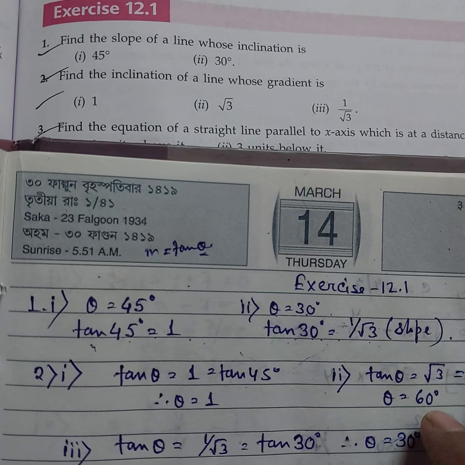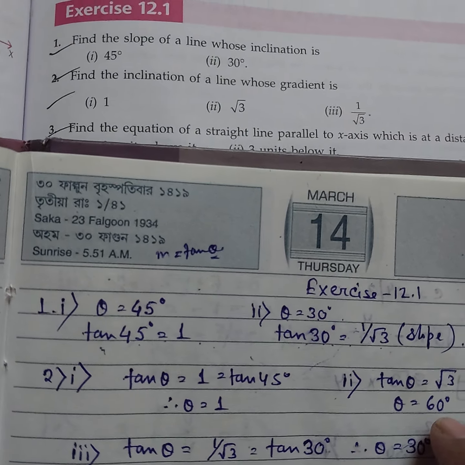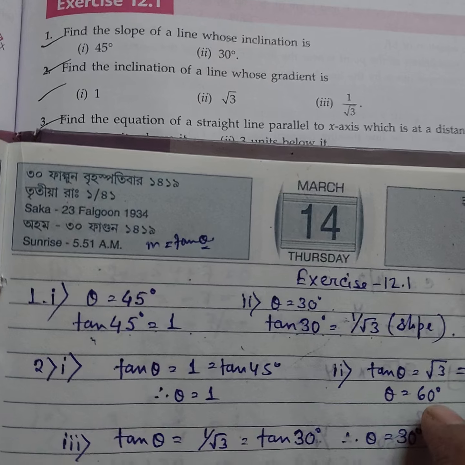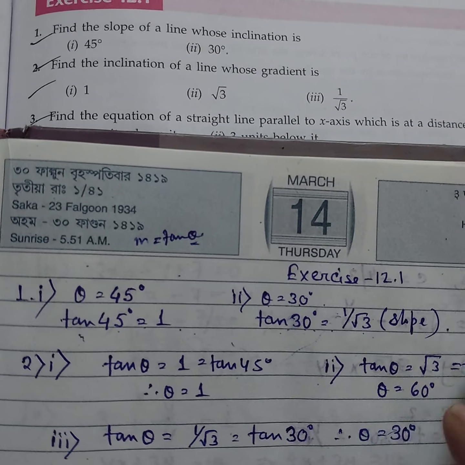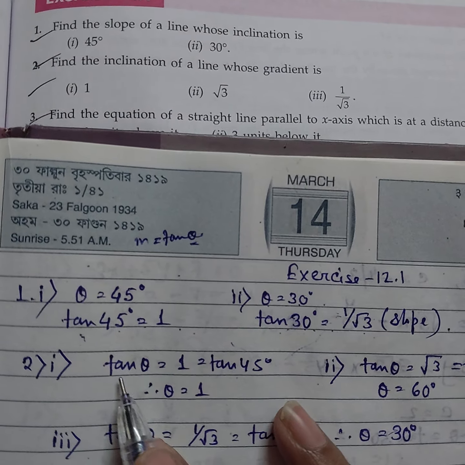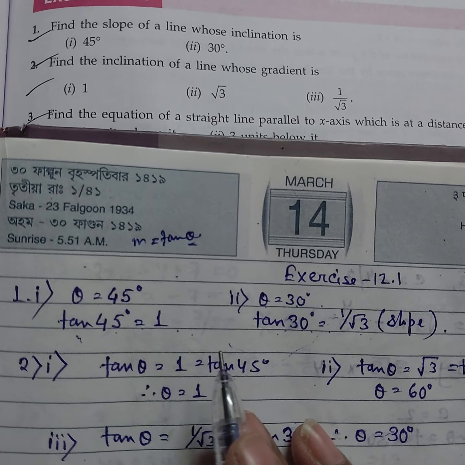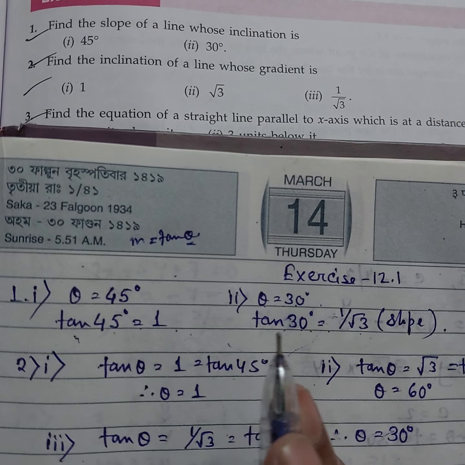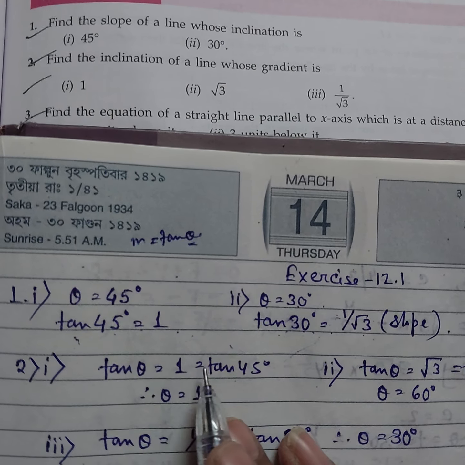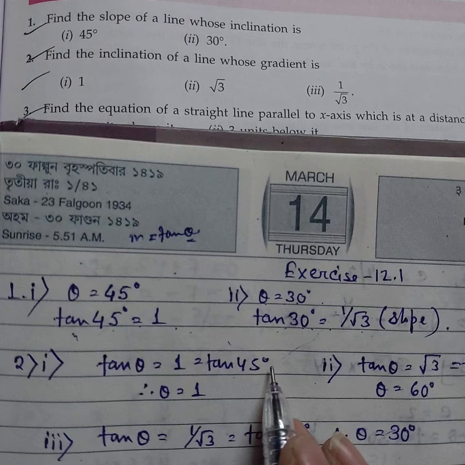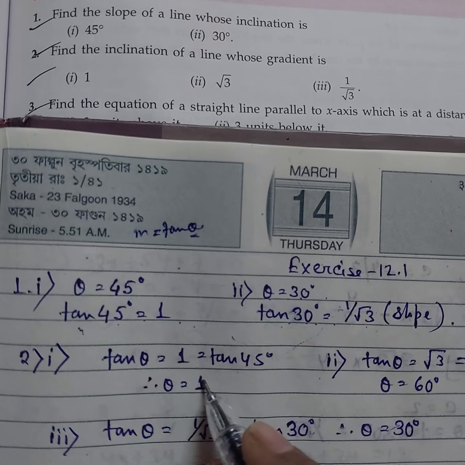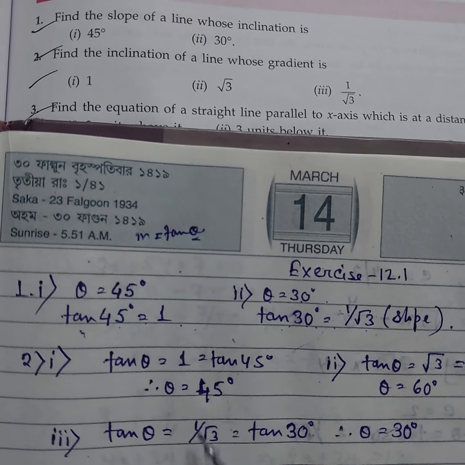Now next sum: find the inclination of a line whose gradient is 1. Gradient means slope is 1, that means tan theta is equal to 1. You have to find out the value of theta, the inclination of the line. So 1 is the value of tan 45 degrees. Therefore theta is equal to 45 degrees.